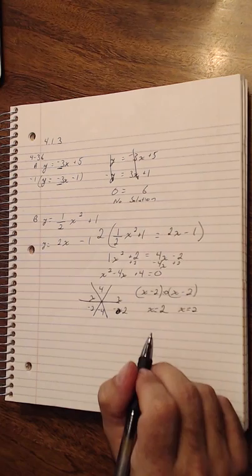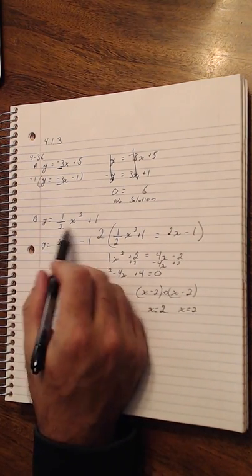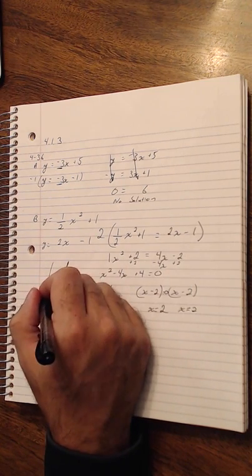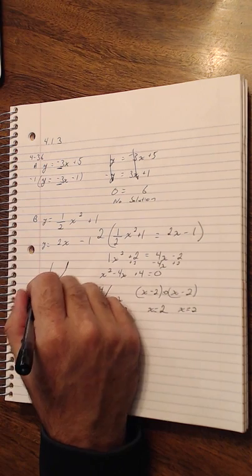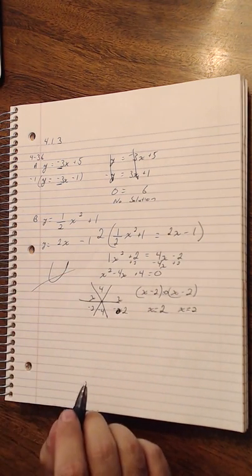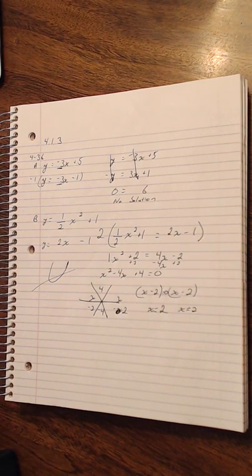So they intersect there. You should have known that this was a parabola. Okay, so it's a U. This was a straight line. So they intersect something like that, but it shouldn't have been really very hard for you either.